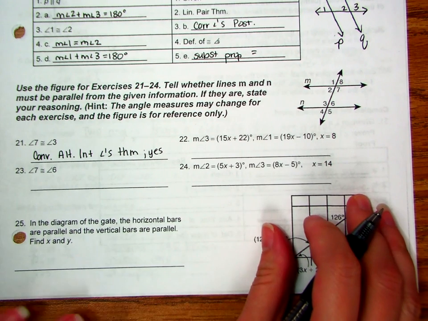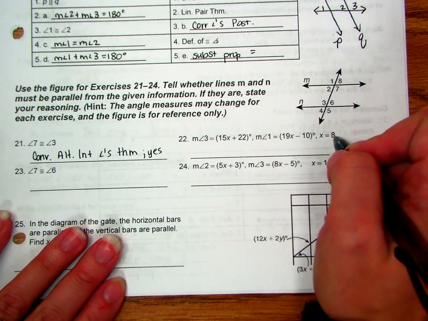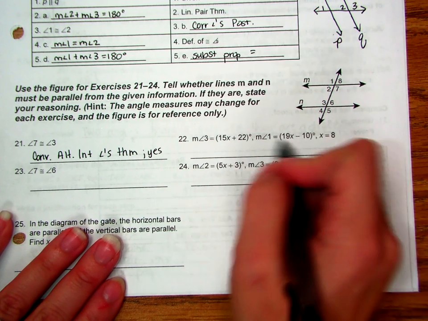Number 22 has a little bit more work involved, because if you'll notice, they didn't actually give us measures. But what we want to do is we want to take this x equals 8 and plug it in for both.